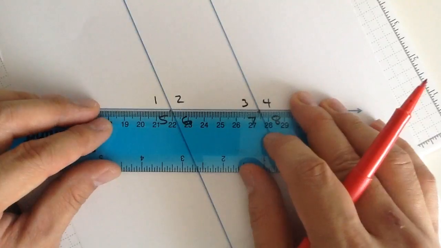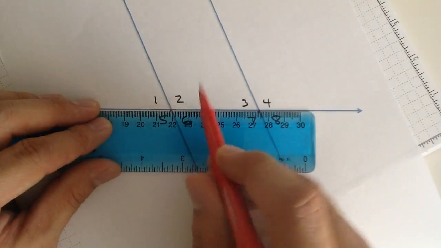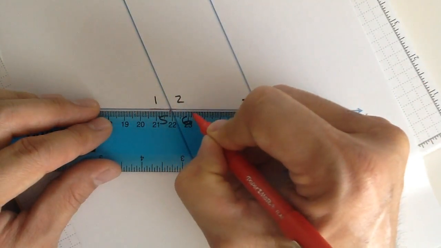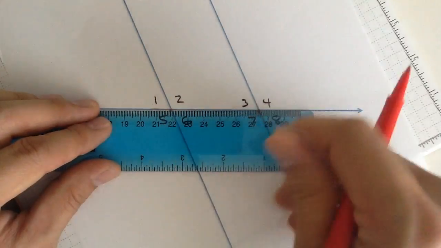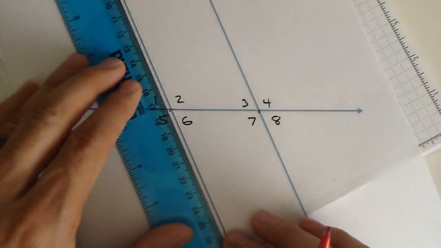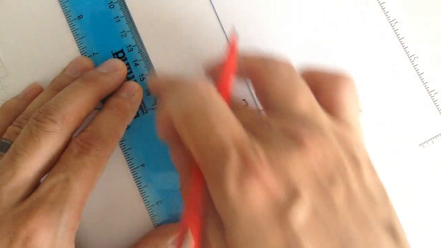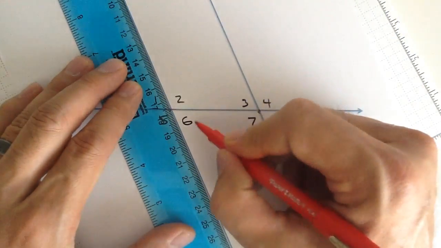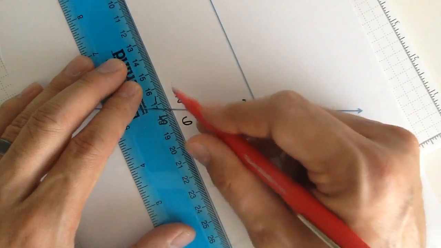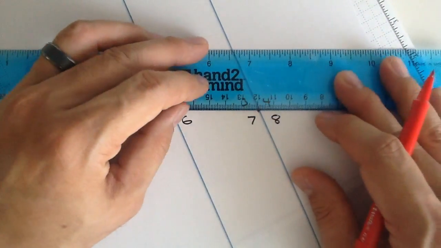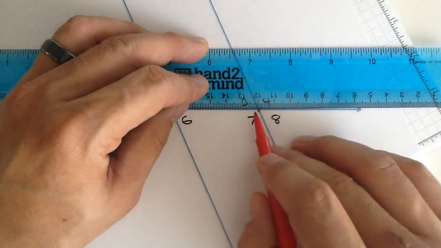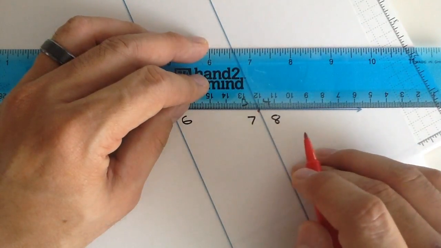If I look here, this creates a perfectly straight line, 180 degrees right here, which means that 1 and 2 are supplementary. They add up to 180 degrees. I could turn my ruler and put the ruler here. Again, a straight line, which makes 2 and 6 supplementary angles. They add up to 180 degree straight angle. Okay, and pretty much anywhere on here, I can put a ruler, I can show that straight line and see these different supplementary pairs.